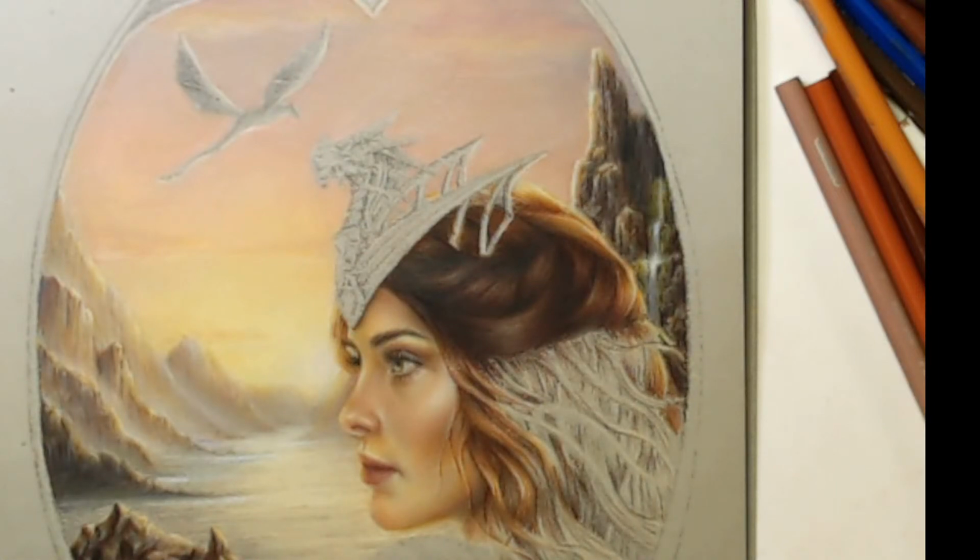So tonight we're going to finish up the mountains, and I'm going to discuss a little bit. As you can see in this image, let me just zoom out for you quickly.